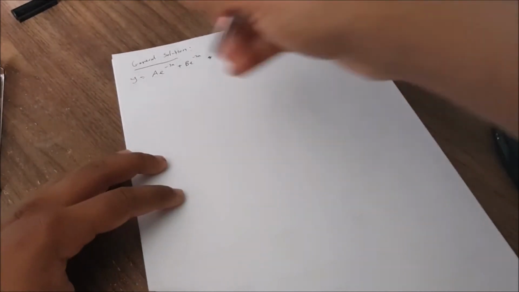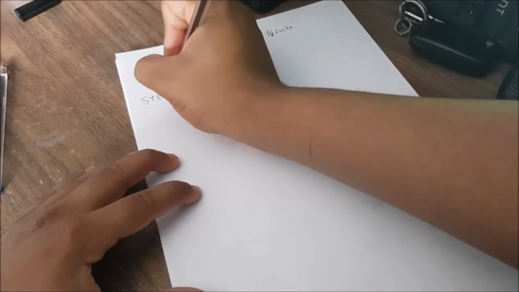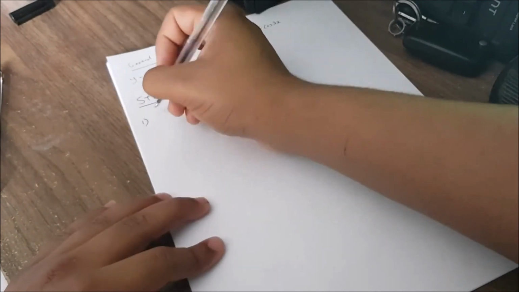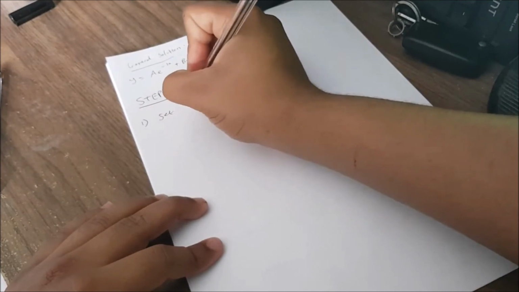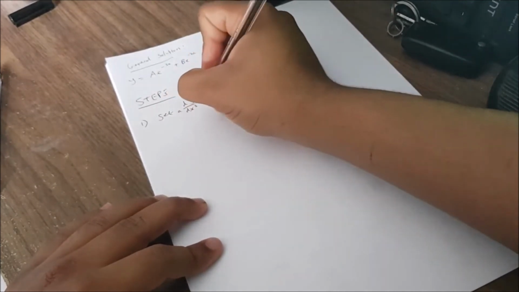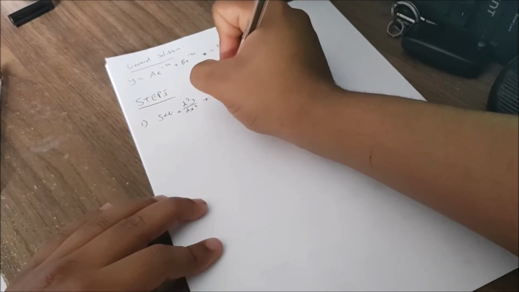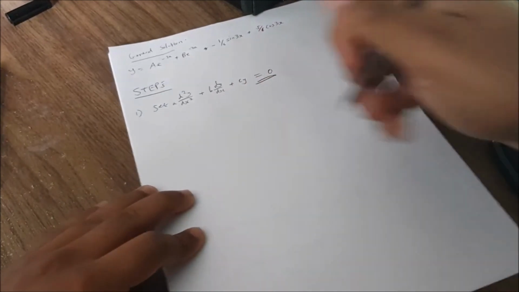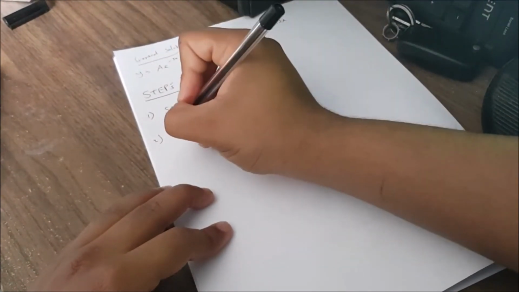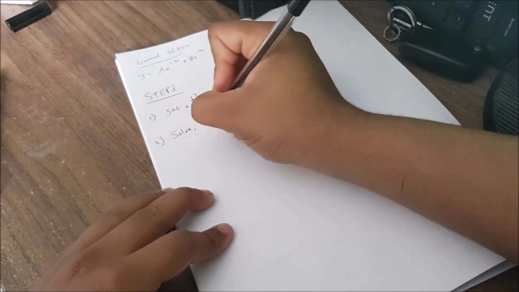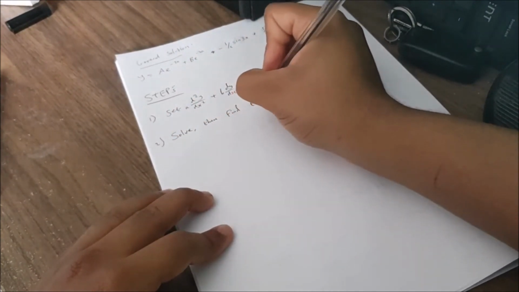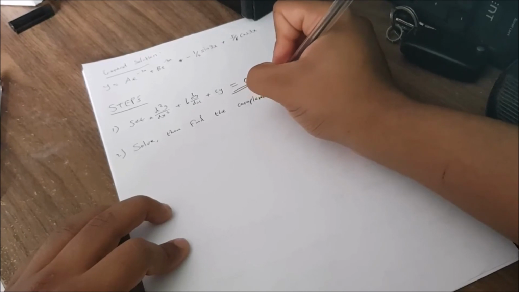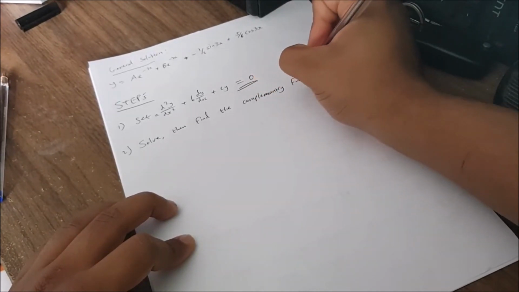So, in summary, these are the steps to follow. Set a d2y by dx squared plus b dy by dx plus cy equal to 0, then find the complementary function.